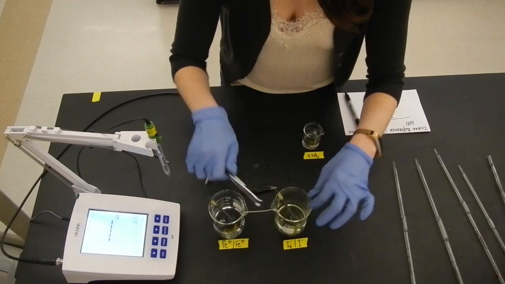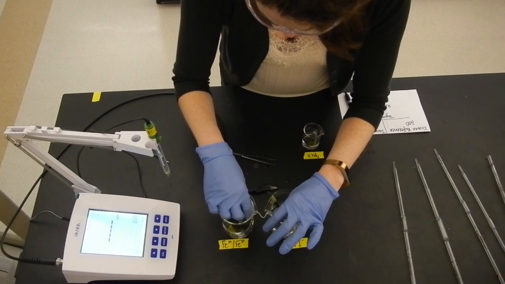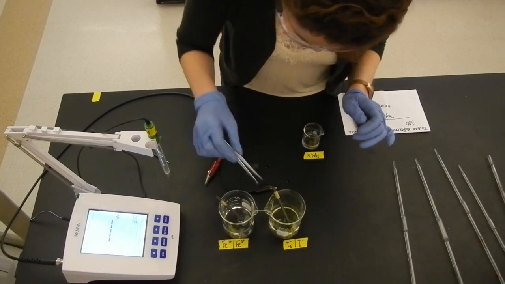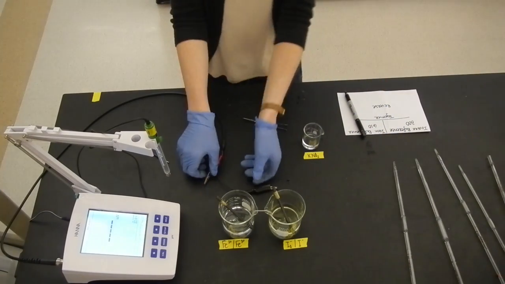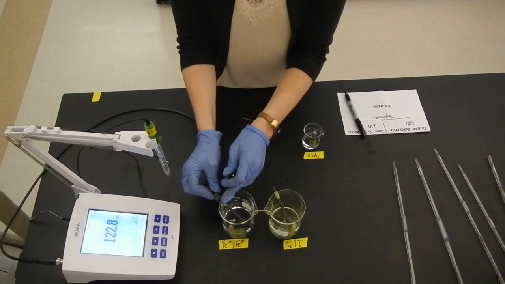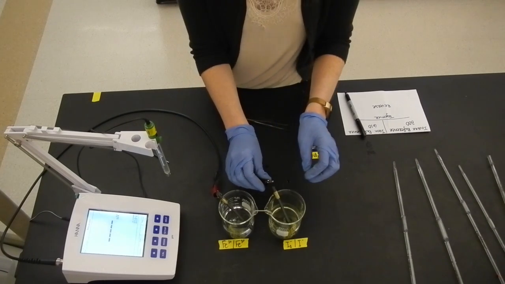This string that has been soaked in potassium nitrate will serve as the salt bridge by submerging one end of the string in the iron reaction beaker and the other end in the iodine reaction beaker. Once the salt bridge is in place, connect the two graphite rods to the voltmeter and record the millivolt reading.